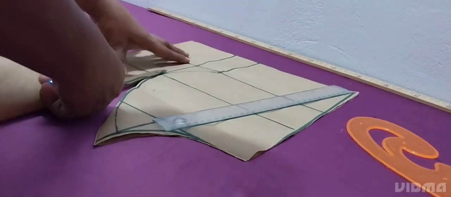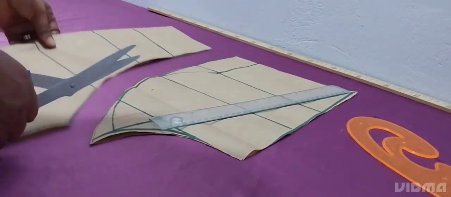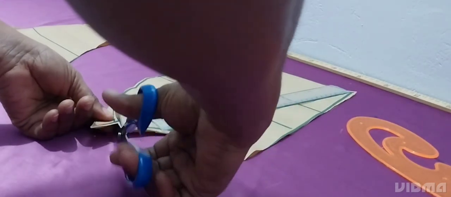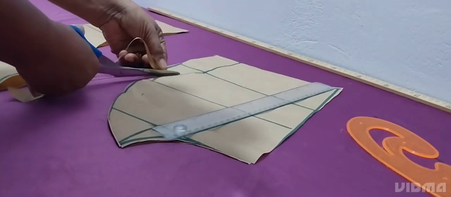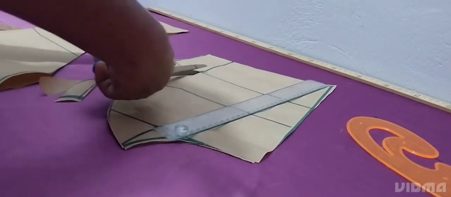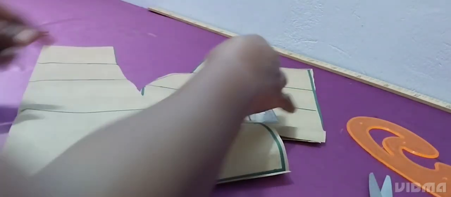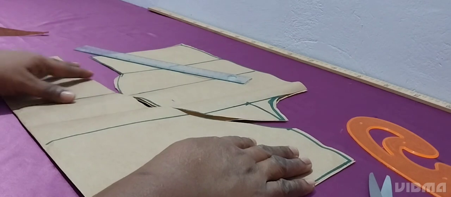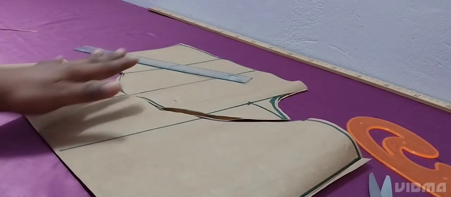So I'm cutting it. So our front piece is ready, and you can see the lines that I connected.